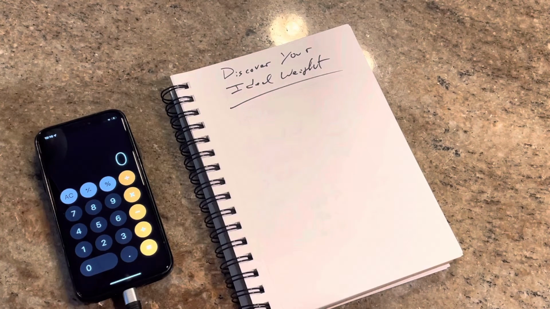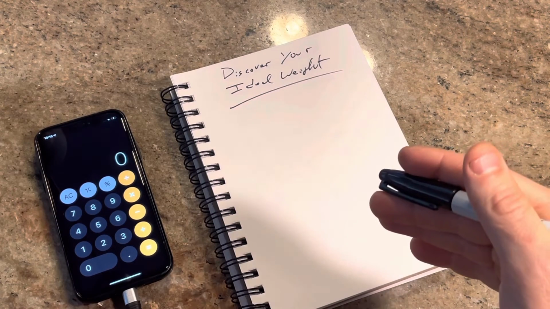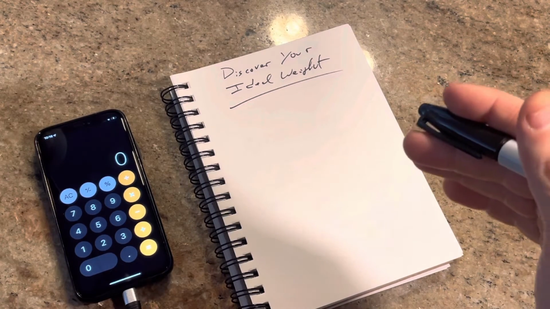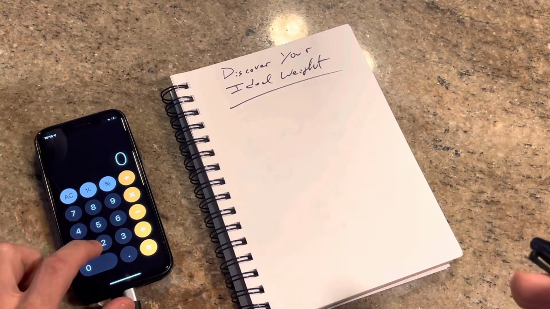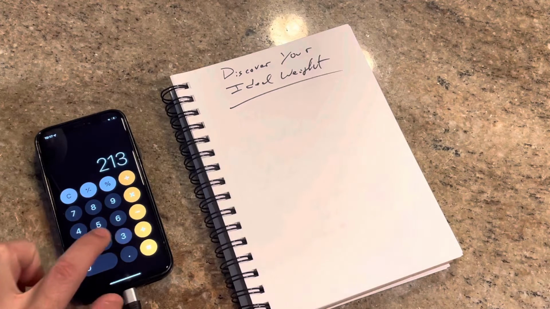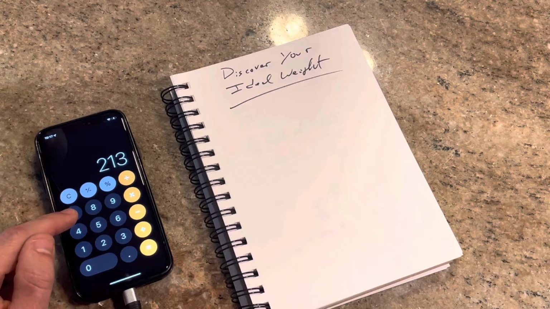All right, now that we looked at the body fat percentage chart, what I want you to do is take your current weight and multiply it by the number that you just found, your body fat percentage number. Let's just say when I weighed 213 pounds, I was 27% body fat.